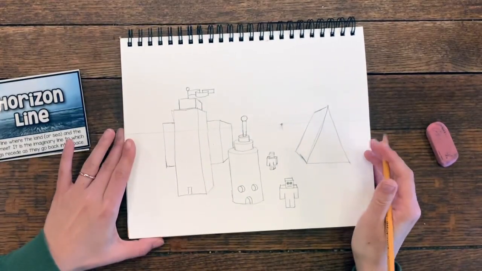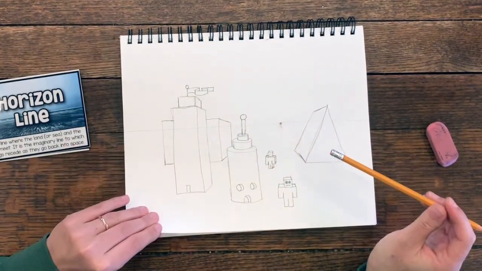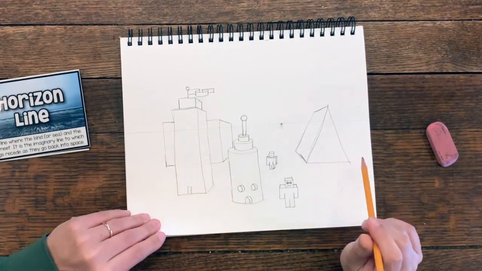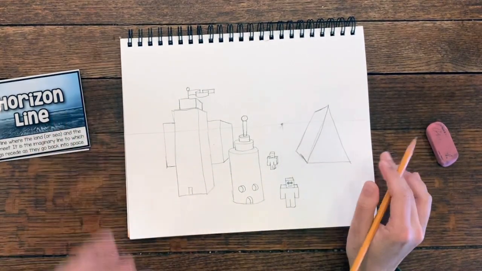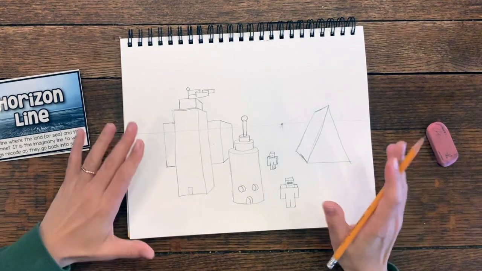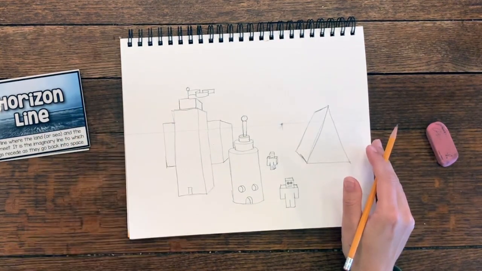So now that you have the basic skills to create your city, I want you to take time and create your own. And we'll come back once we have it all drawn out and color it in together.